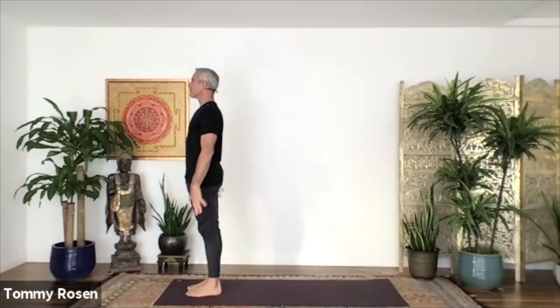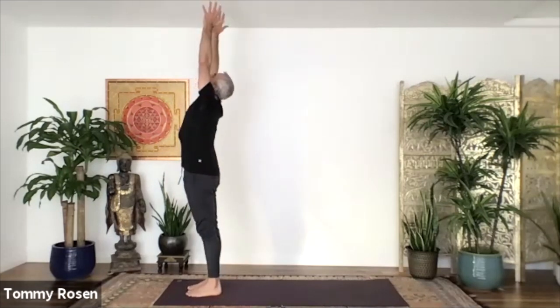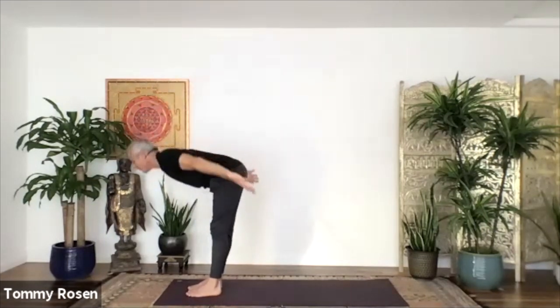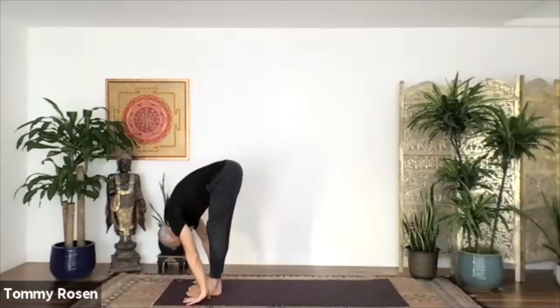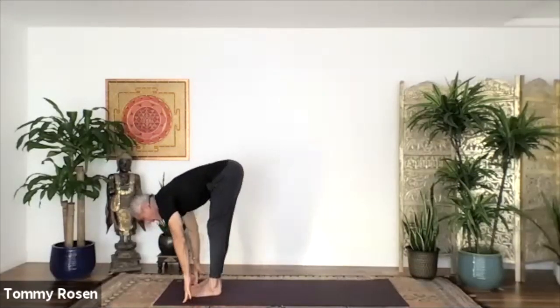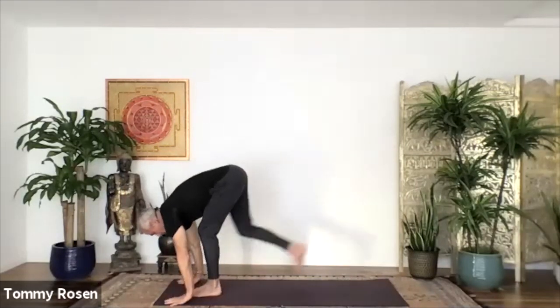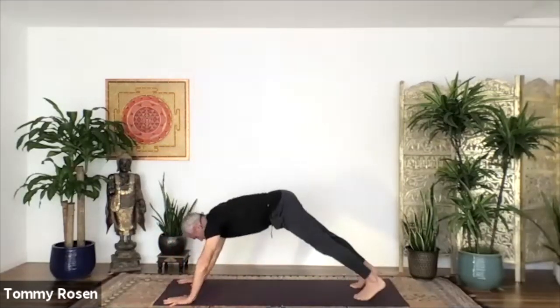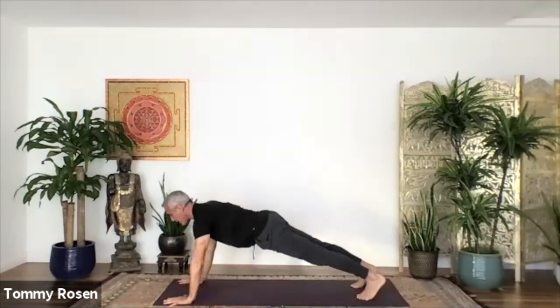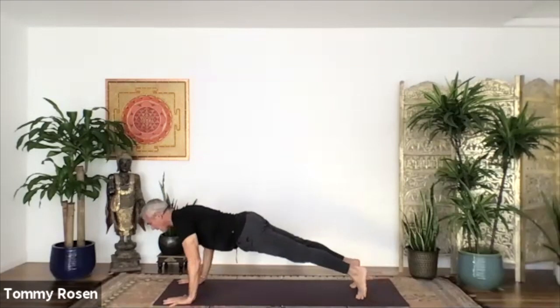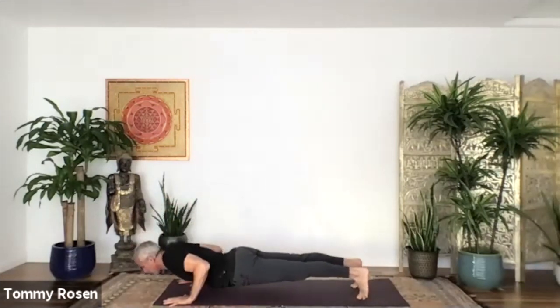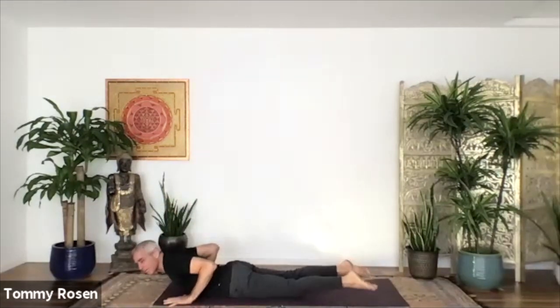Inhale, reach high. Exhale, fold low. Inhale up halfway. Exhale, hands come down, step back. Inhale here in plank. Exhale, lower down. Tops of the feet are flat. Press the pelvic bone into the floor. Inhale for cobra.